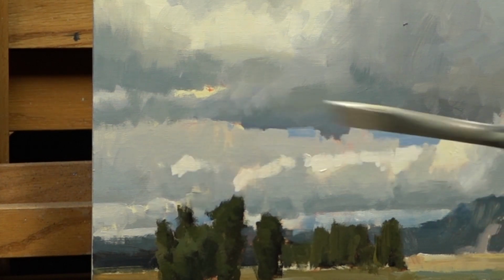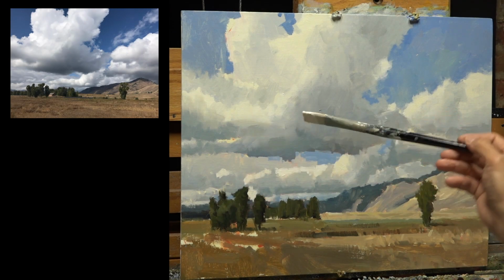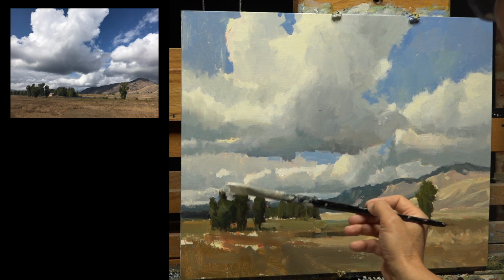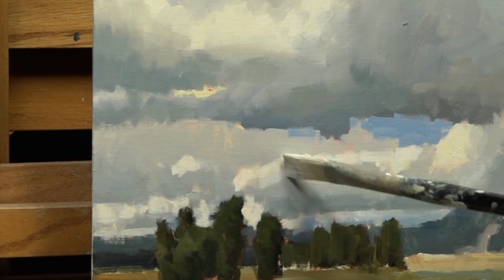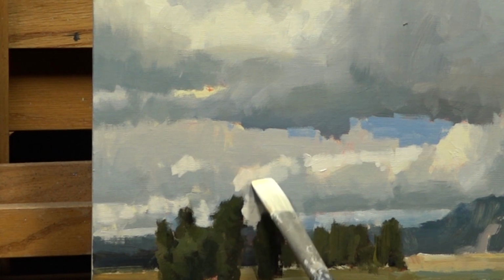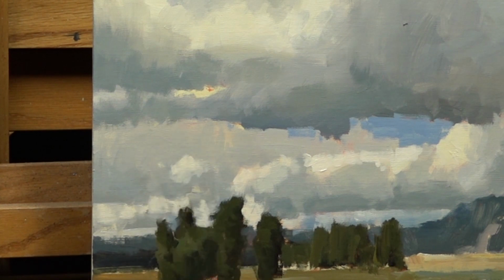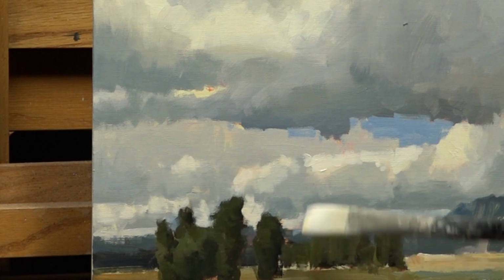And so right now, we've established the block-in, the basic composition. We've established a sense of the light direction, light quality, the time of day. All that right now can be gotten during the block-in stage, and it's one of the objectives that we want to try and accomplish as we work to establish the fundamentals of the design of the elements.